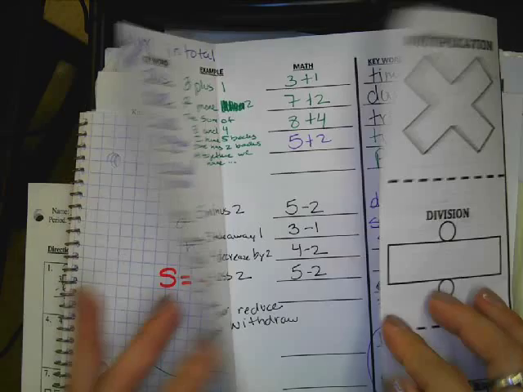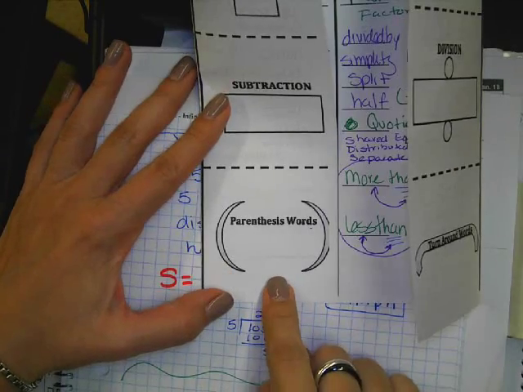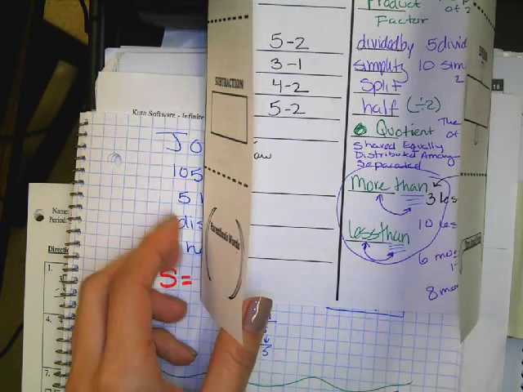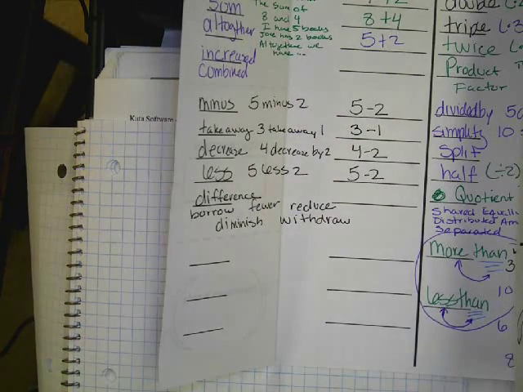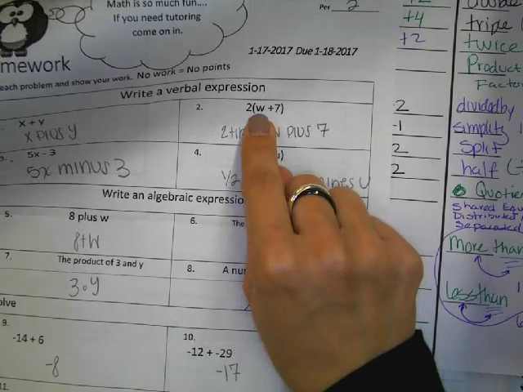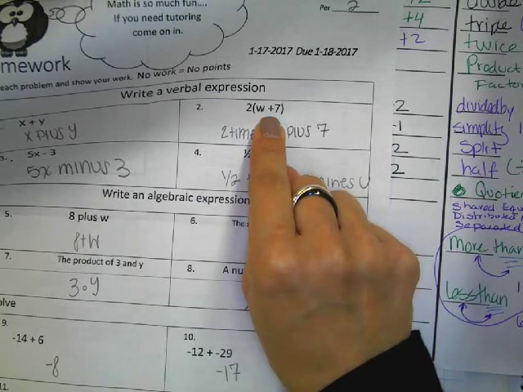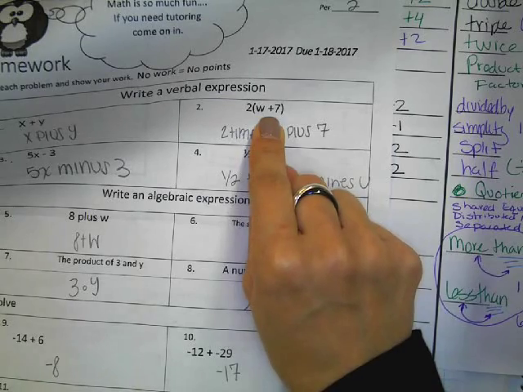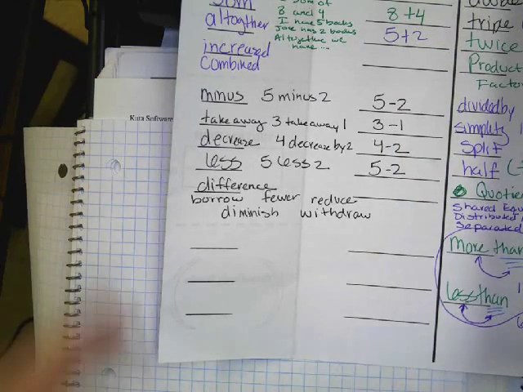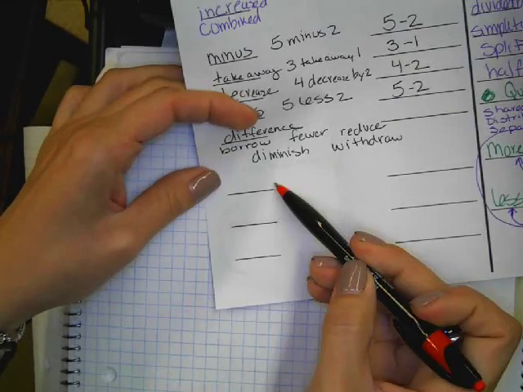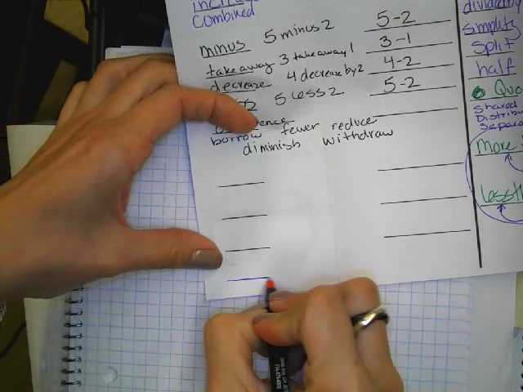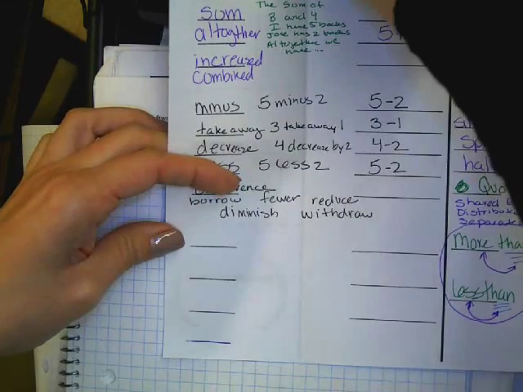Today we are going to talk about parentheses. There are about 4 words that make you use parentheses when writing down word expressions. Yesterday on your homework, you had this problem that included a parentheses. I didn't grade it because I didn't go over it with you. I'm going to go over it with you today. Alright, there are 4 words, but notice there are only 3 lines, so we're going to add a 4th line at the bottom. Okay?